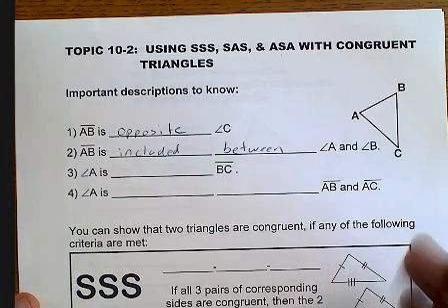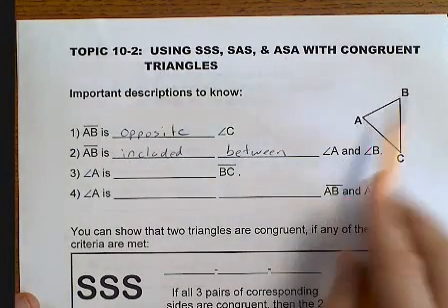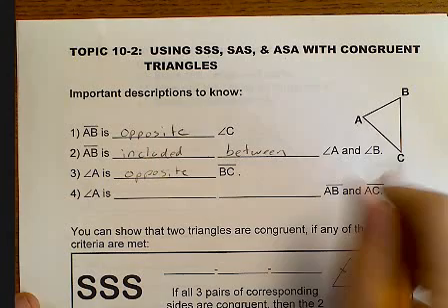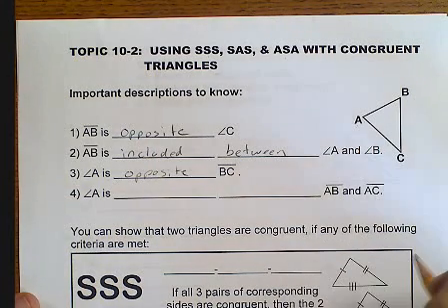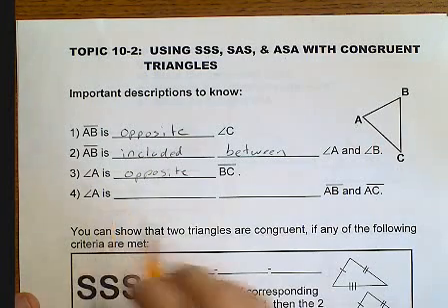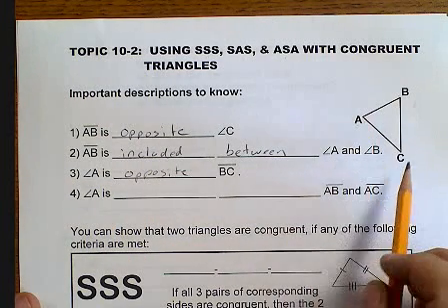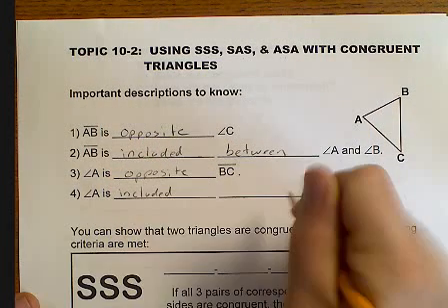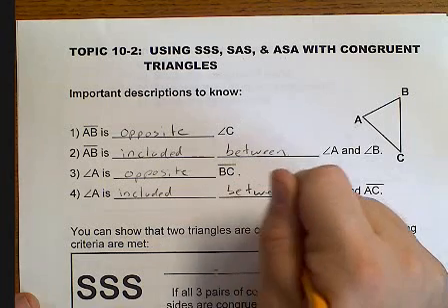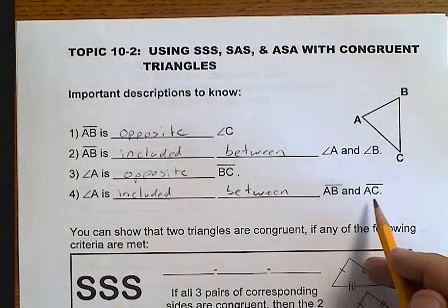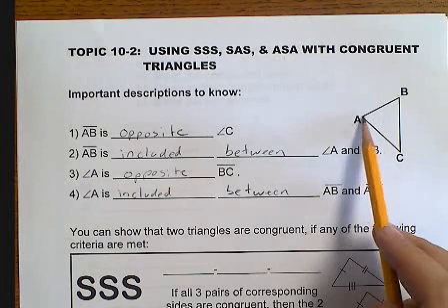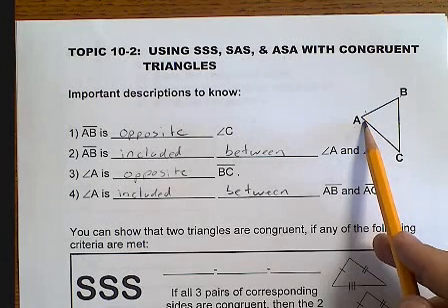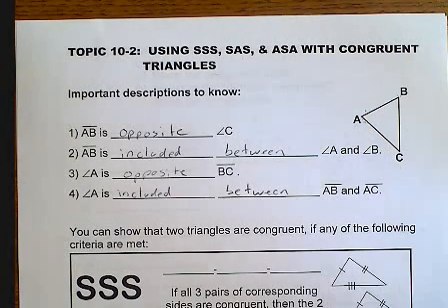Now given that we know that angle A and BC, well, we have to put the word opposite here. A is opposite BC. And angle A is, let's see, AB and AC is included between AB and AC. So we're talking about things that are opposite and things that are included. It's going to be very important for understanding our triangle congruency theorems.